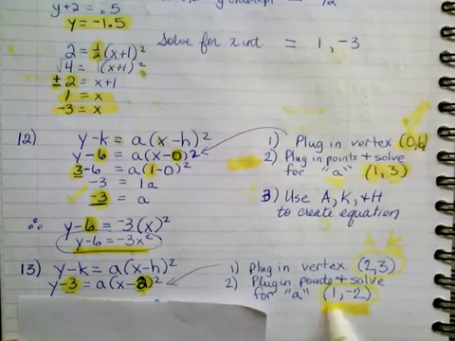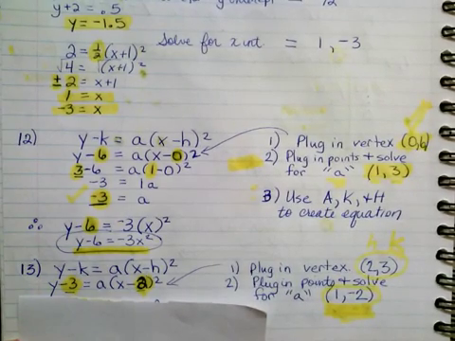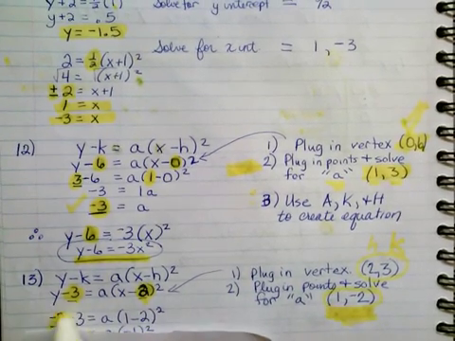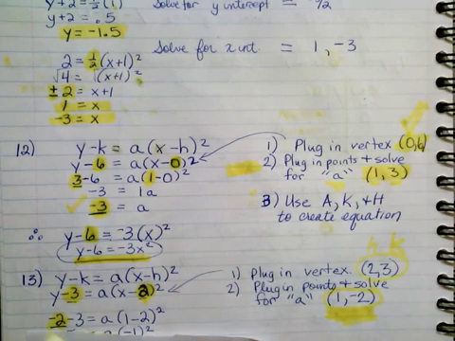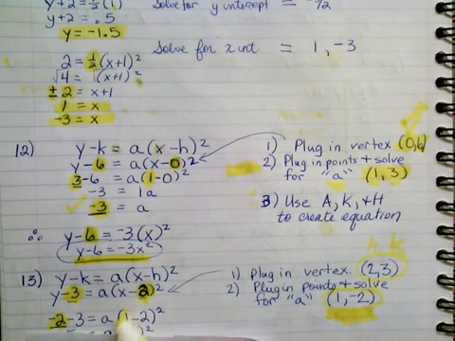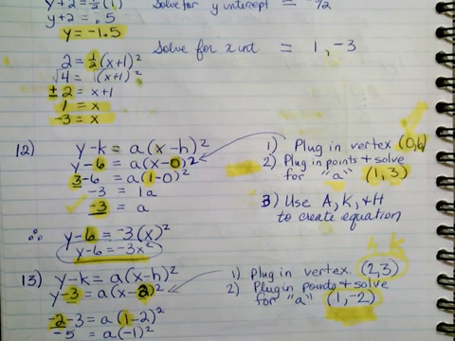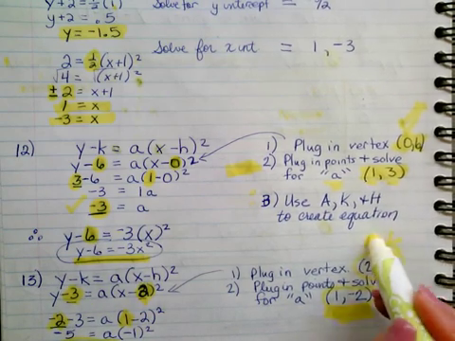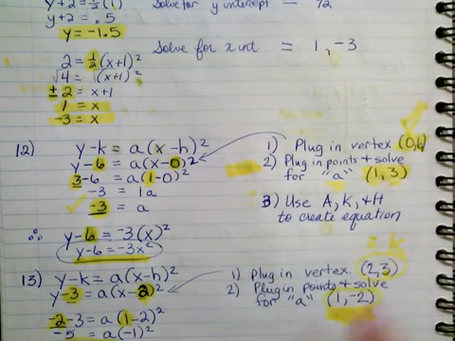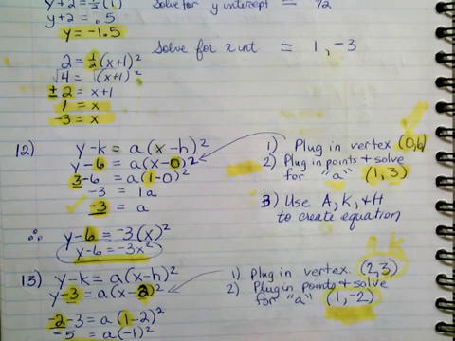Plug in the points they gave you. Here, there's your y. Here, there's your x. Solve for a. So I now have an a value of -5, a k value of 3, and an h value of 2. Plugging all that in, this is your answer.